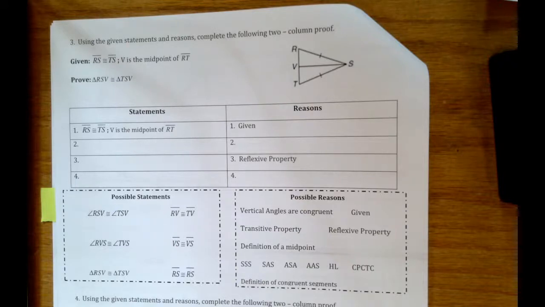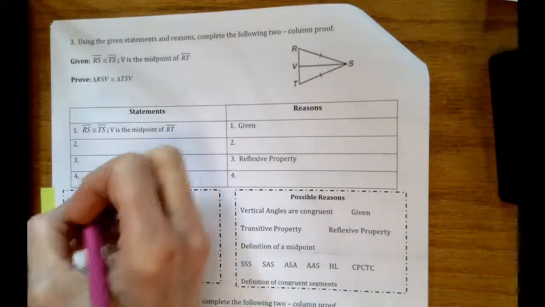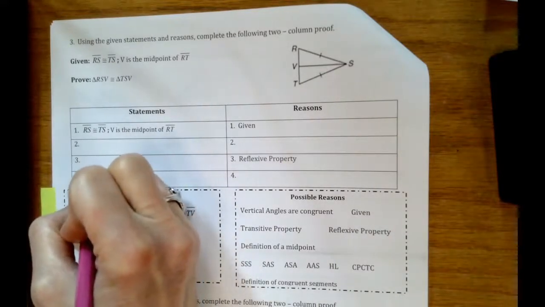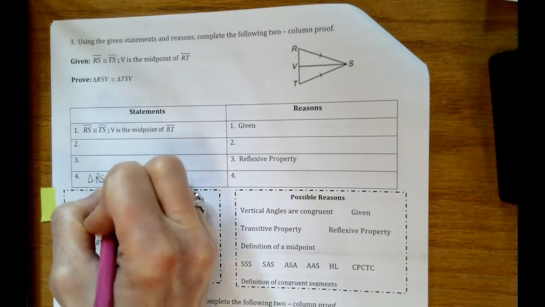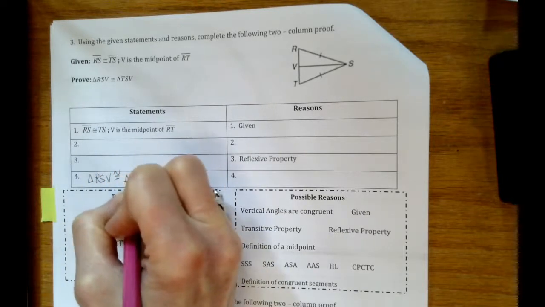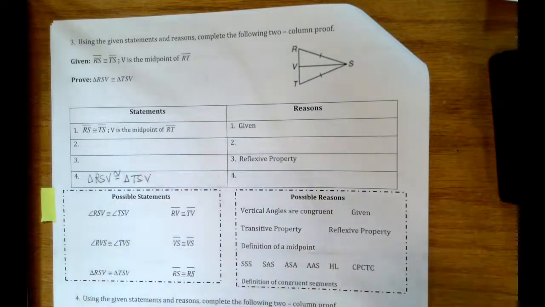So first of all, we have the given filled in for us in our statements here. But the one thing that we don't have is what we're trying to prove put in here. So let's start with that. Triangle RSV is congruent to triangle TSV. And we don't know the reason why, but that's at least one part.